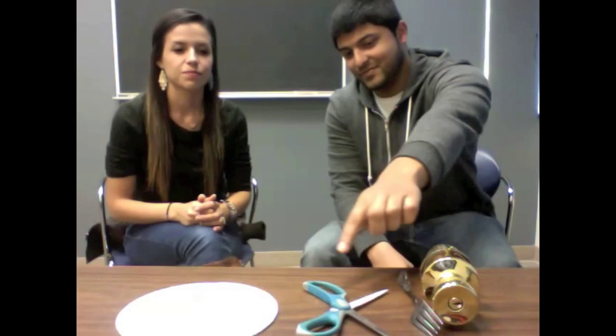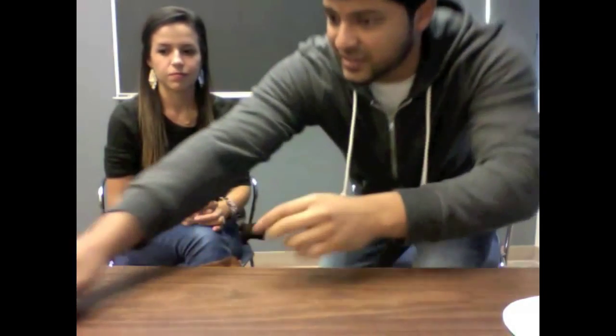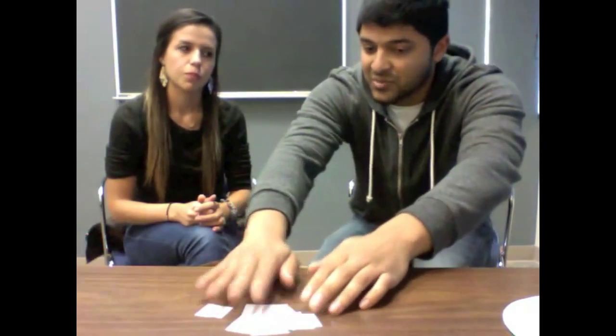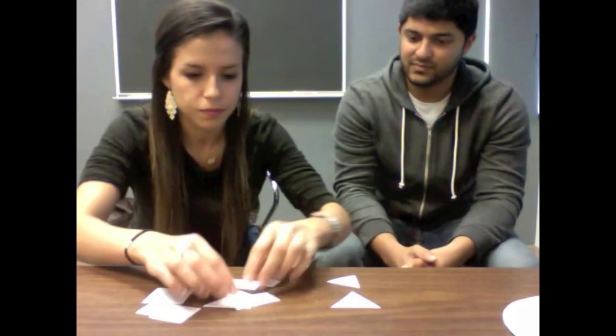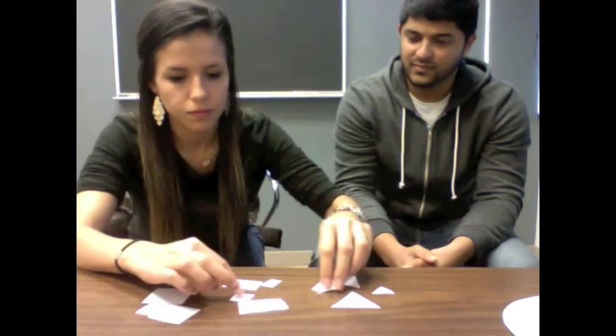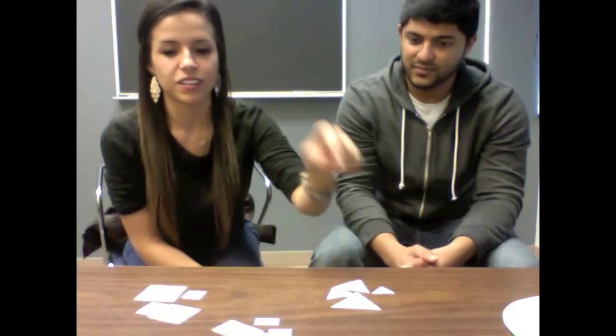Alright, so now I'm going to point to these items individually, and I want you to tell me what they are. A plate, scissors, and what's this? A doorknob. And that? A fork. Alright, good job. Now I'm going to set these to the side. I'm going to go ahead and get these cutout shapes, and I want you to sort them out according to their shapes. Alright, so the triangles, the squares, and the rectangles. Alright, good job. Thank you.